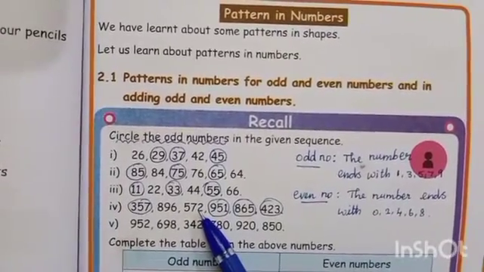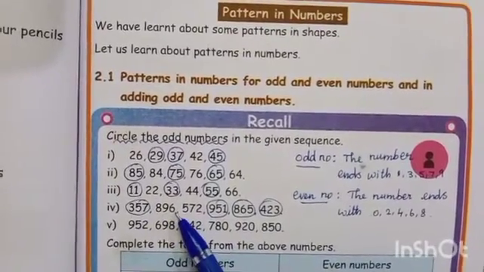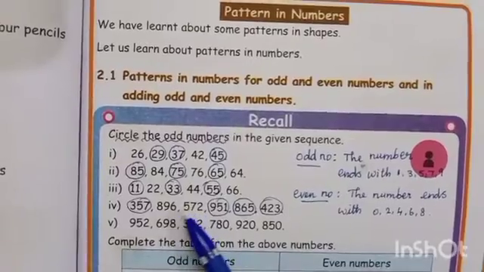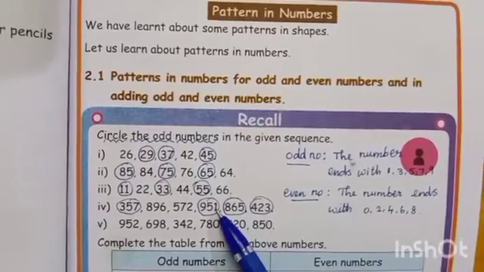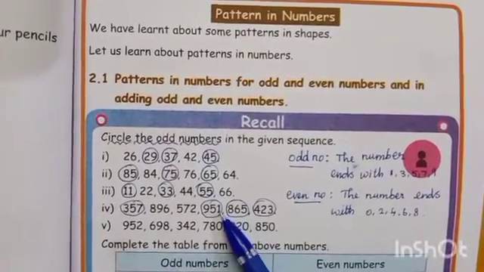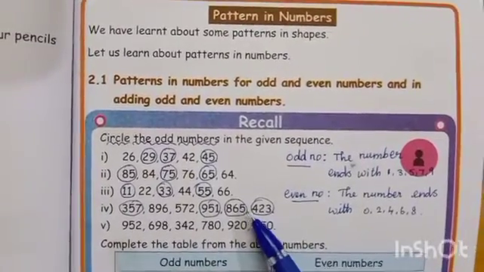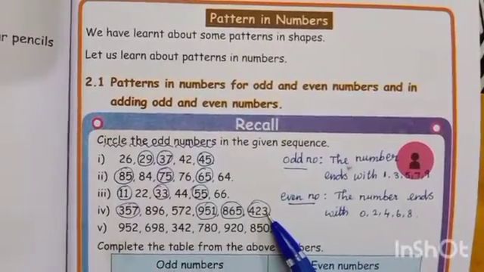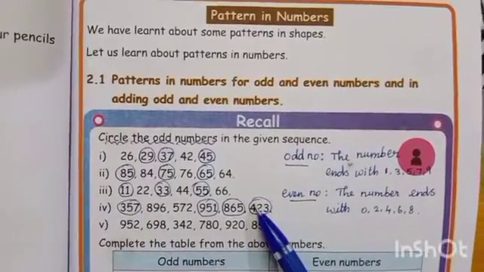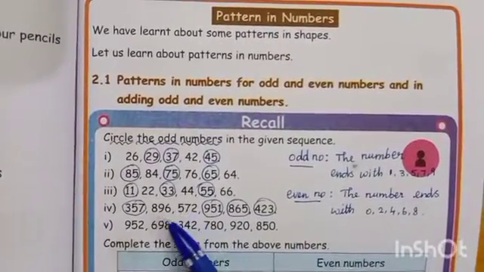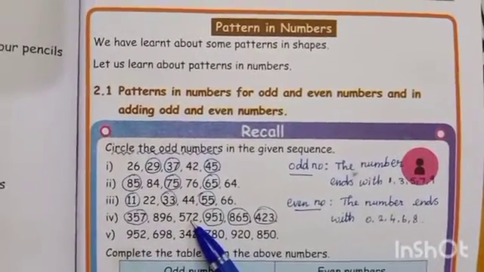This number ends with 2. 572 ends with 2. 896 ends with 6. So these two are even numbers. Now 951 ends with 1, so it is an odd number. 865 ends with 5, so it is an odd number. 423 ends with 3. So these four numbers are odd numbers. These two numbers, 896 and 572, are even numbers.